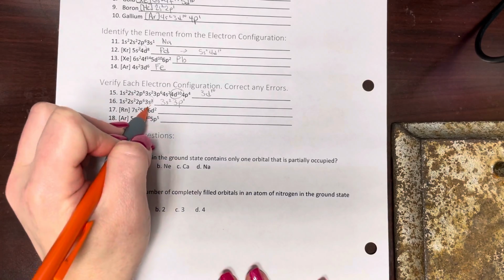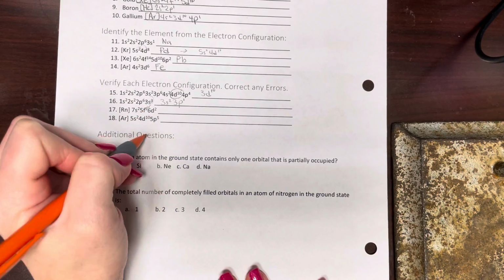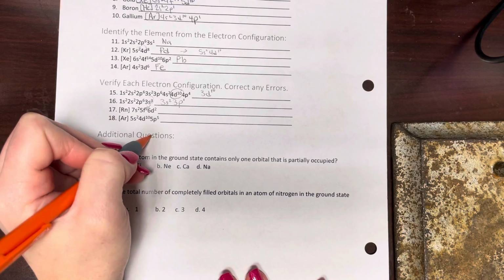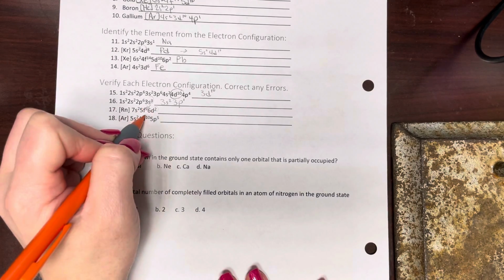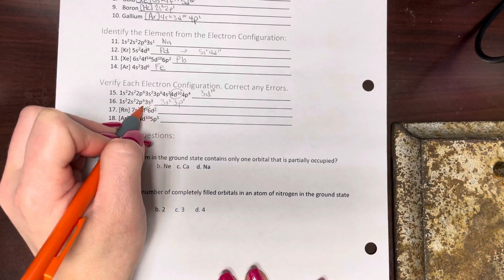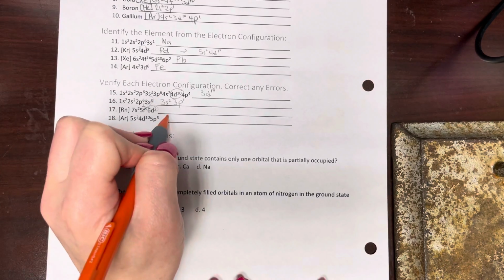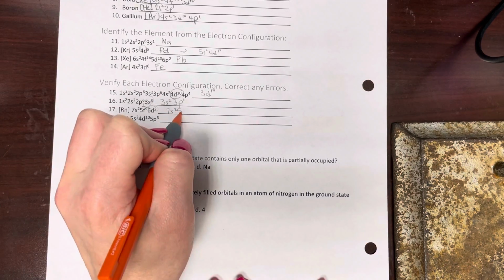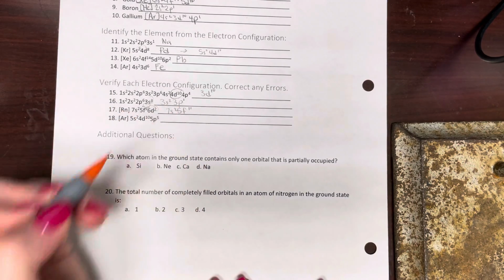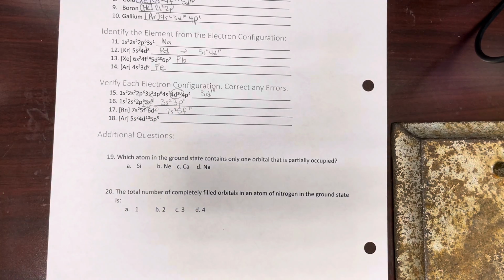F's can hold 14. We don't need to go to 6D until we get to 14 of the F's. So these D's don't belong there. They go in the F's. So this should say 7s2, 5f11. Fill up those F's before we go to the D's.